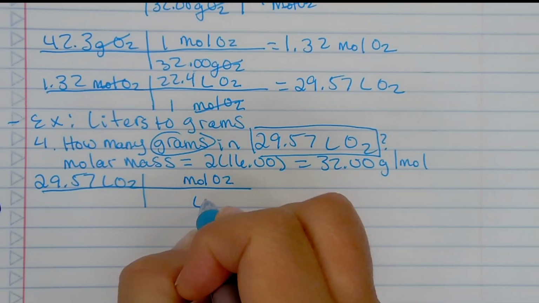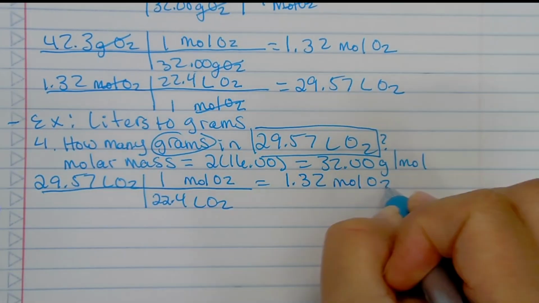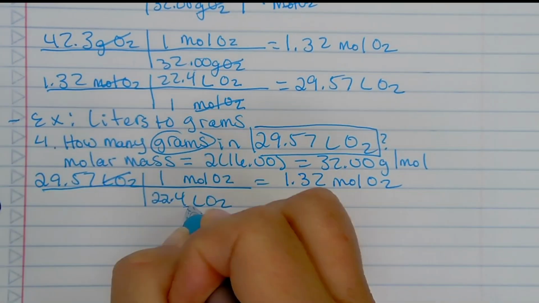So what do we do with those numbers? Divide or multiply? Divide. So you'll do 29.57 divided by 22.4. And if we're going to round it, we're going to round it to 2 decimal points, so I get 1.32 moles of O2, because liters cancels liters.